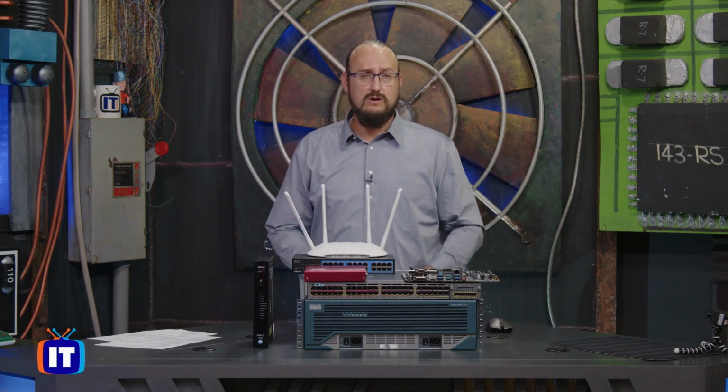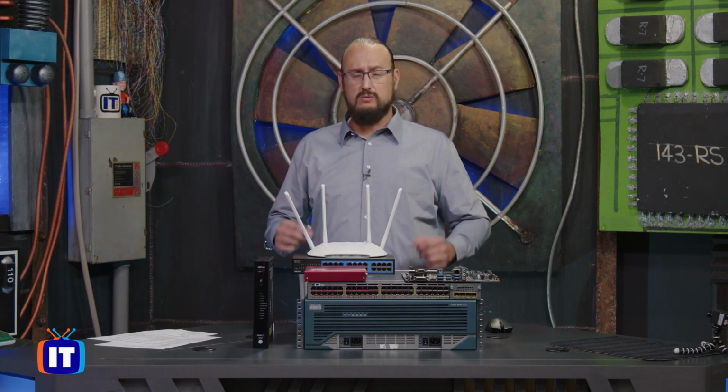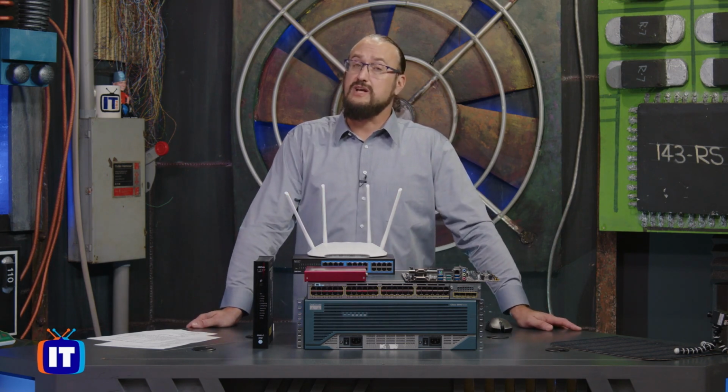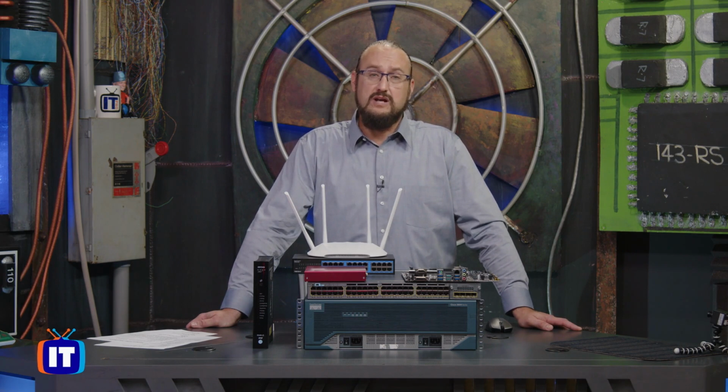These are some of the networking pieces of hardware that I want you to be able to identify, so that if you're in a certification exam, you're going to be doing good. And if you're in a support role, you're going to be doing well as well.